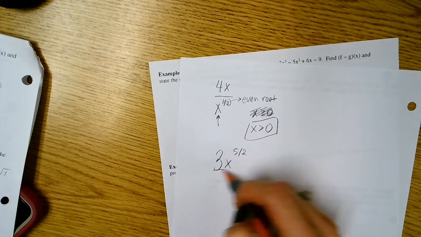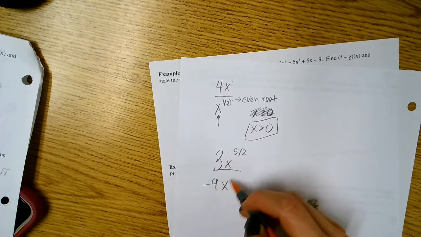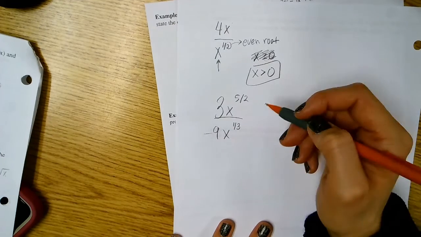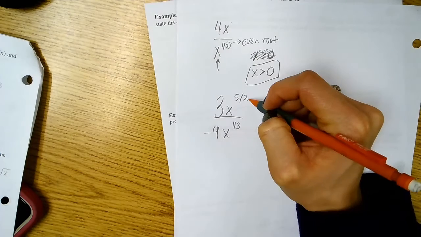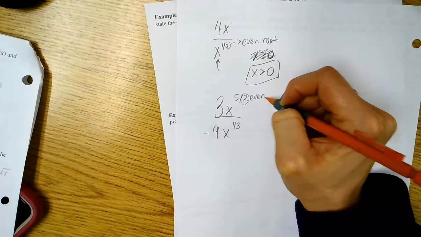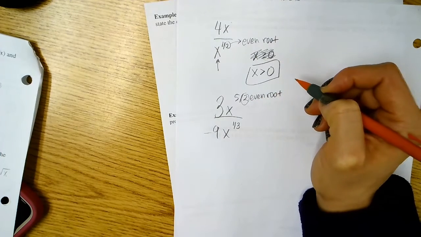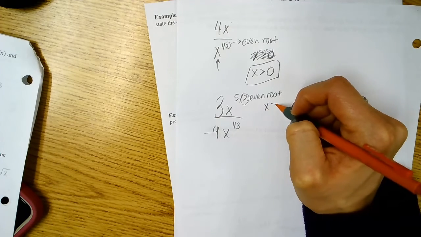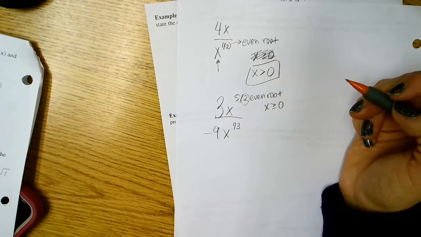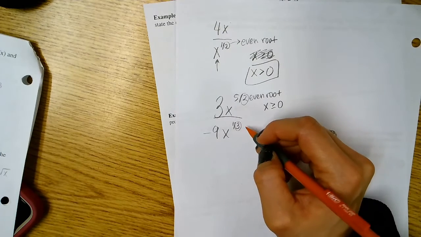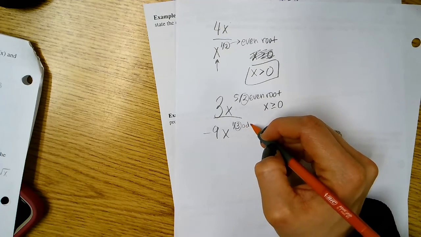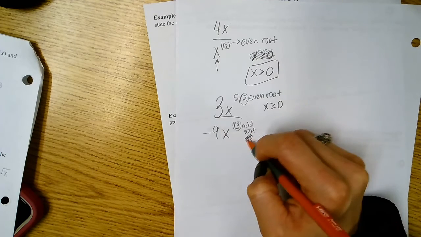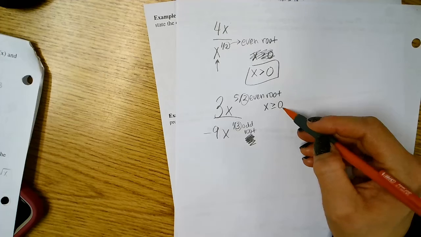3x to the 5/2 power over negative 9x to the 1/3 power. So this is an even root. So already you know that you have to take all the negative x values out of your domain, right? So since it's an even root, x has to be at least greater than or equal to 0. Down here we have an odd root, okay? So that would be all reals, but it can't be all reals anymore because we have an even root.